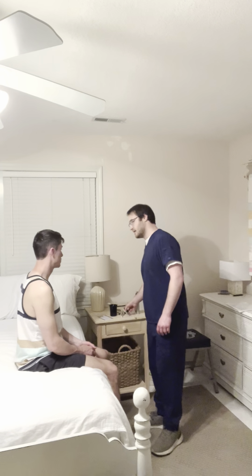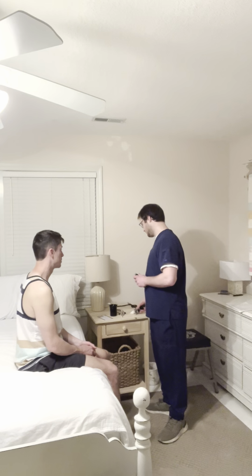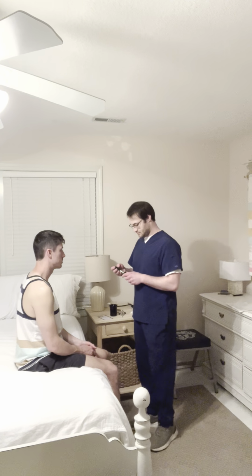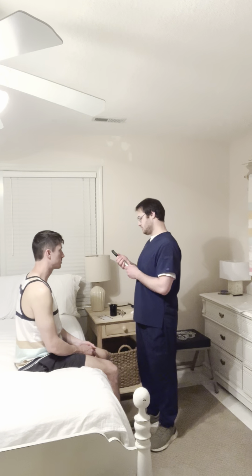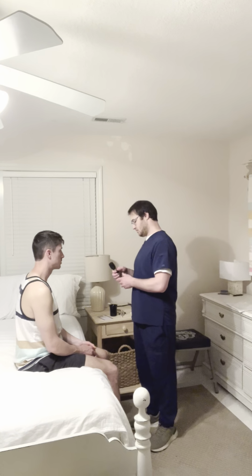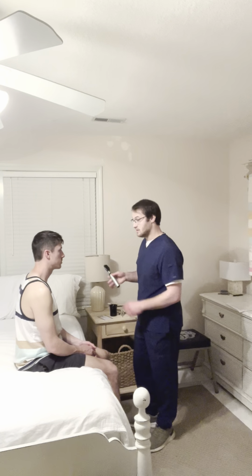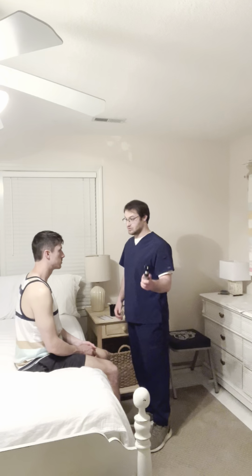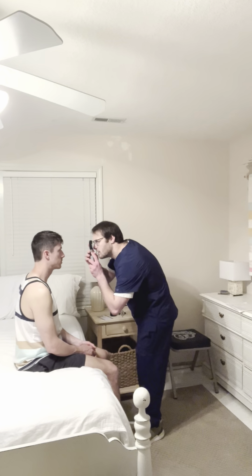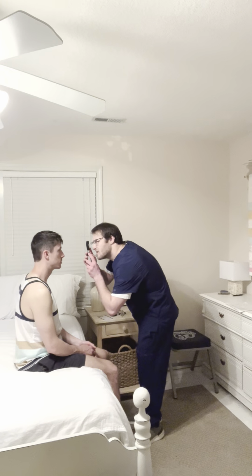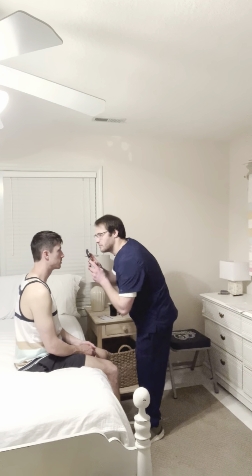Next, I'm going to go ahead and look in your eyes here. I'm going to use my ophthalmoscope and we will test for the red reflex. What I will have you do here is just look straight ahead for me. I'm going to look in the left eye, so I'm going to hold the ophthalmoscope with my left hand and look through my left eye. And the red reflex is present.